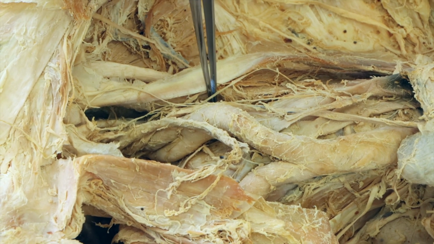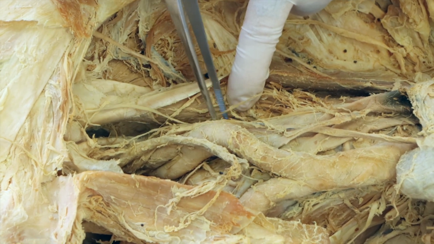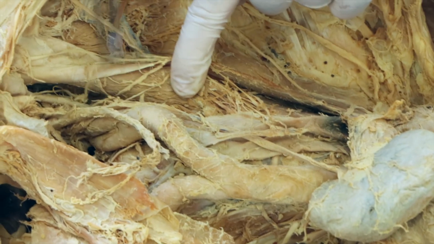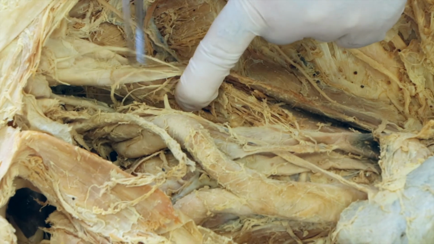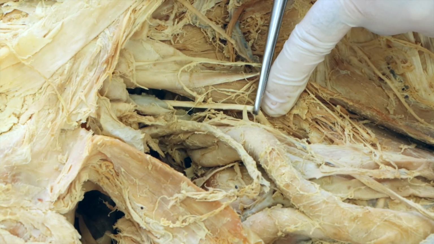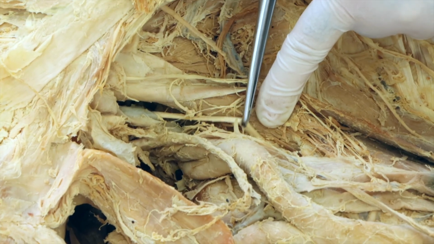So a little bit, if you press, the genitofemoral nerve is on the surface of the psoas major. So if I press it, then immediately you can catch the obturator nerve, which is here. I hope it's seen in the video. So here is the obturator nerve.